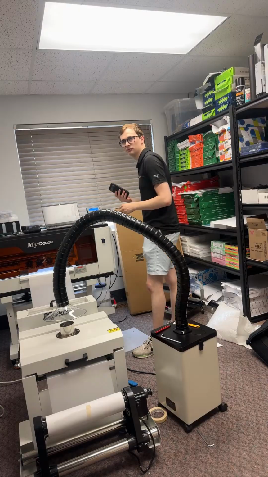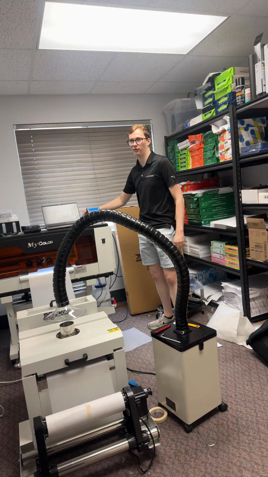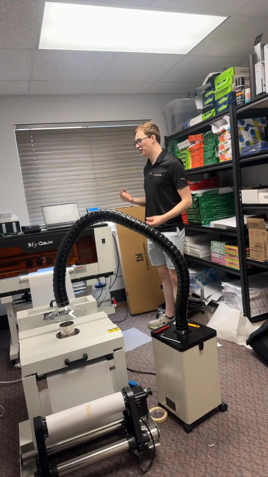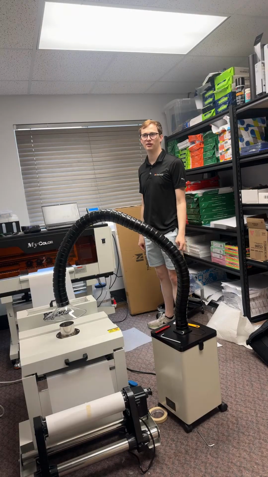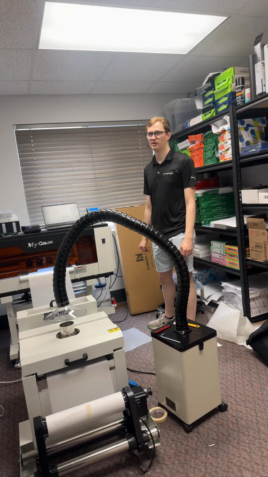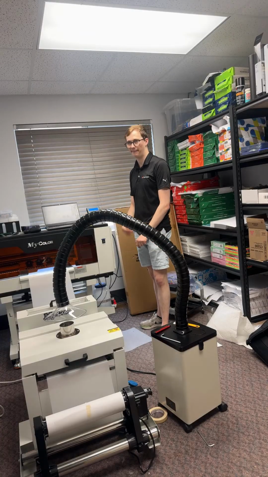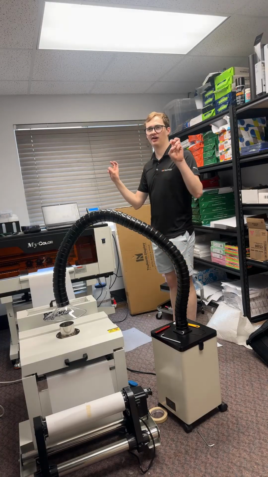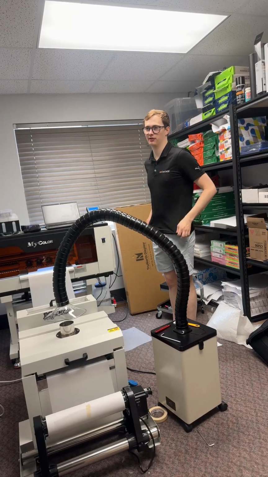It needs a very basic laptop, like $100-200. As long as it has a network port, you're good. You can also get those USB-to-network adapters if you want. This is only for printing and the RIP software, so you don't need a very good computer for it.